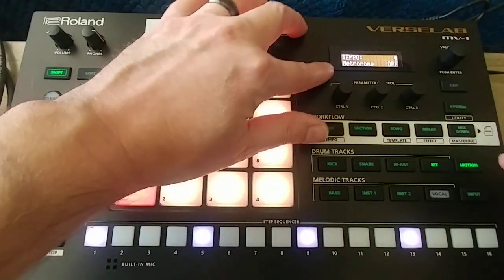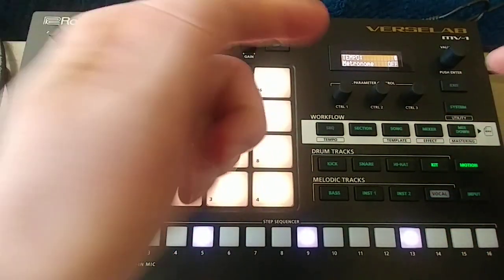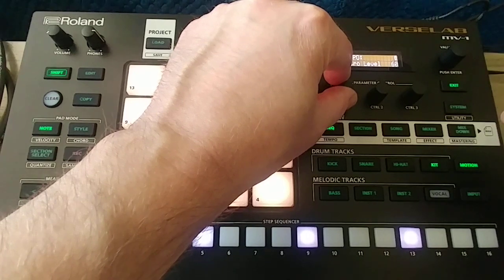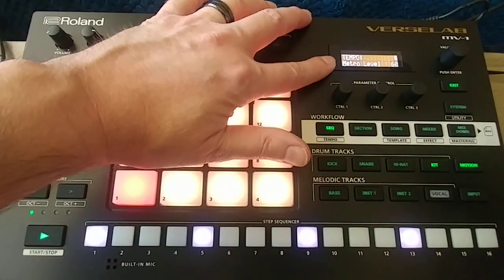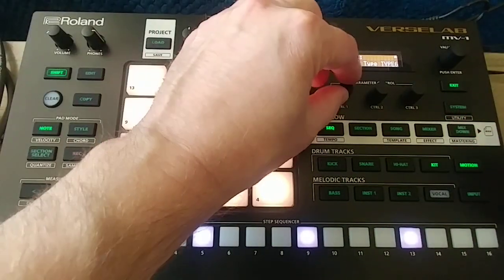This next one is if the metronome is on while you're recording. Let's look at that right now. We'll come back to this. This one is how loud the metronome level is, and this one is the type of the metronome. Let's listen to these things and take a look right now.